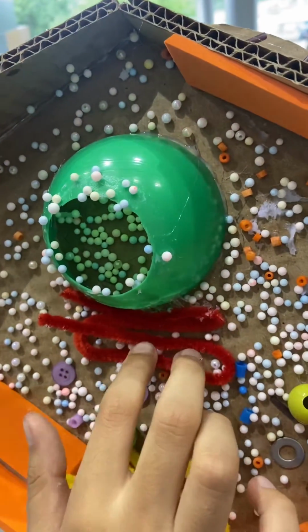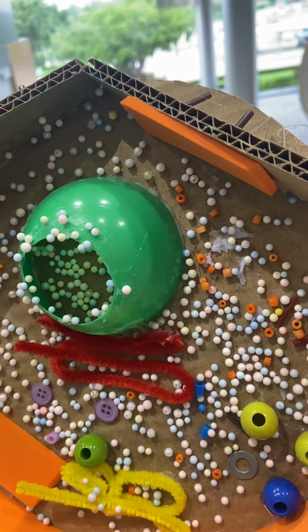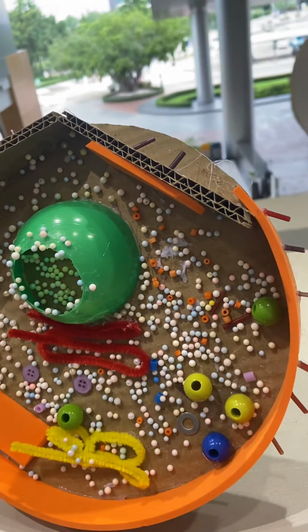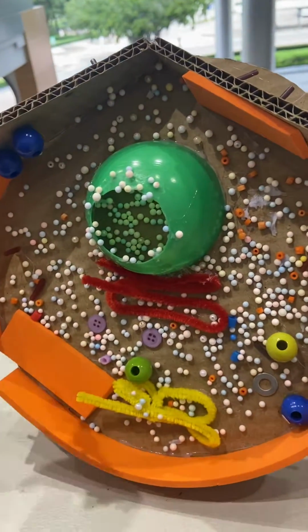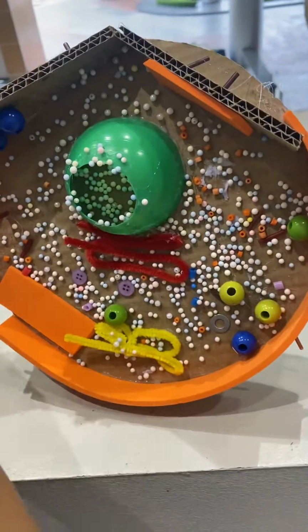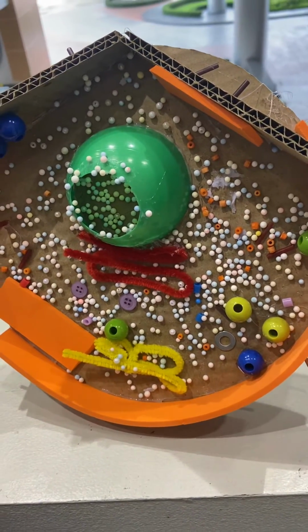And you might be wondering what this part is. This part is the endoplasmic reticulum. And these two right here, which are identical, are called mitochondria.